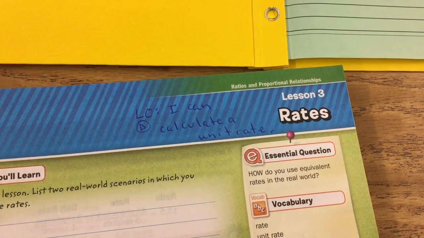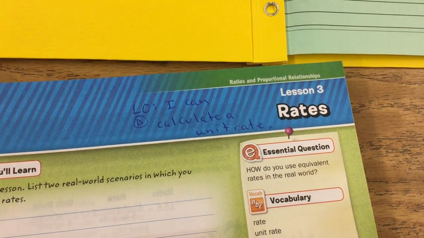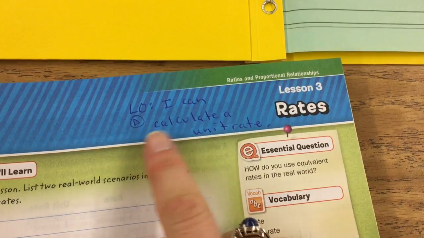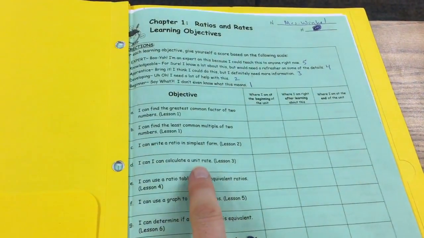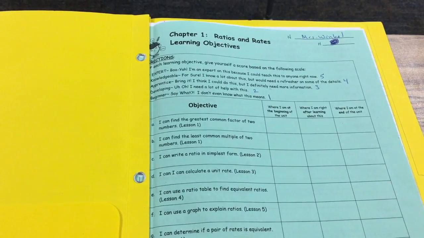Hey there, everybody. Today we're going to work through lesson 3 about rates. Now the learning objective is learning objective D: I can calculate a unit rate. So in your little learning journal here, our focus is learning objective D. By the end of this lesson, you should be able to calculate a unit rate.